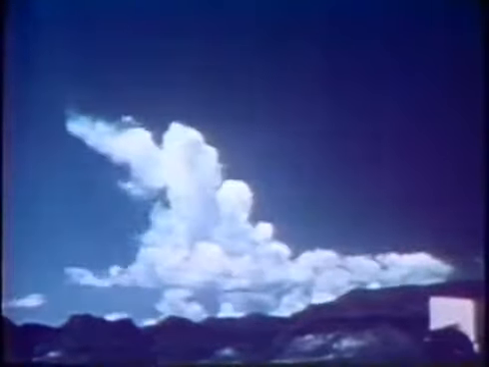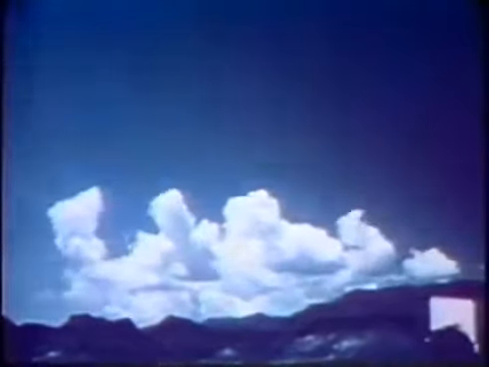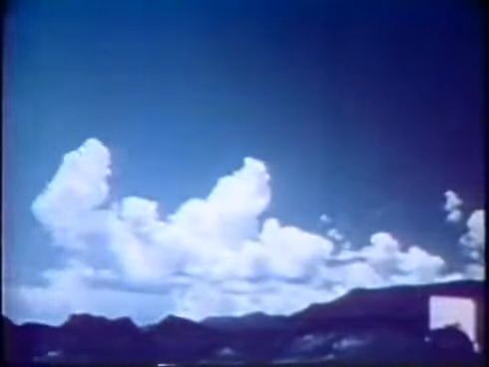Virtually all tornadoes come from thunderstorms, and thunderstorms start with cumulus clouds like these. The process is speeded up in this time-lapse film. Thunderstorms start when warm, moist air becomes buoyant and begins to rise. This air expands, cools, and condenses to form clouds. The cloud towers you see here are updrafts of rising air.